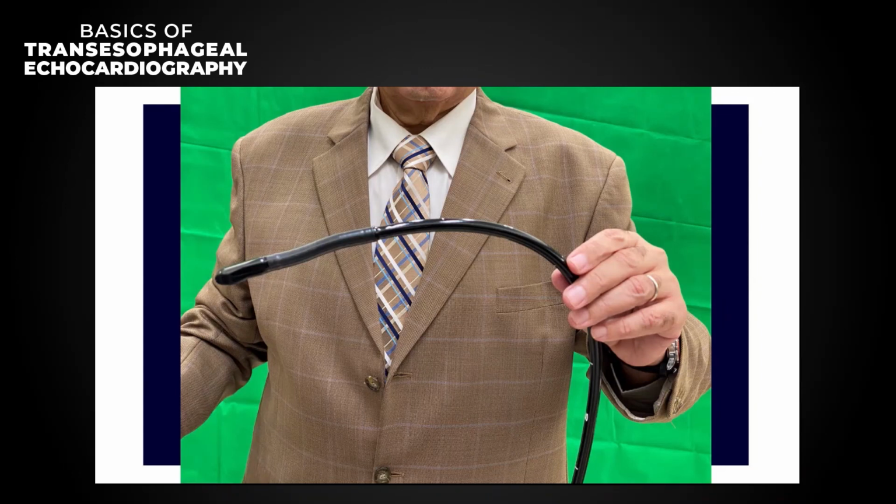How to use TEE, how to differentiate between... okay, thank you for these tips and tricks. Tips and tricks for pulmonary veins views.